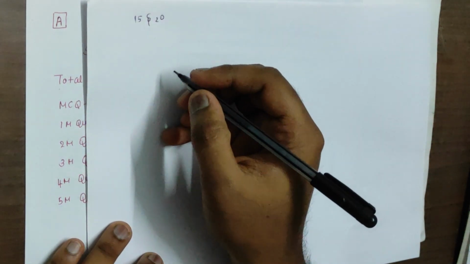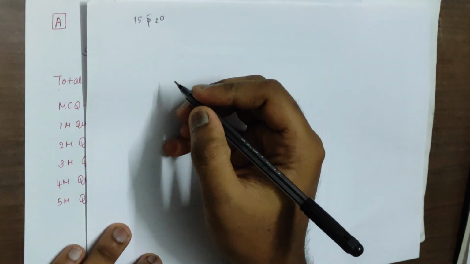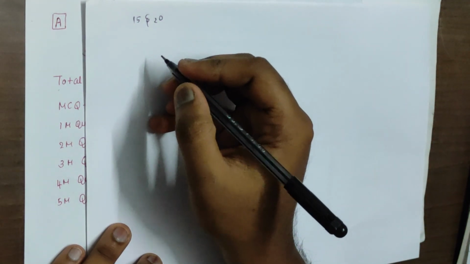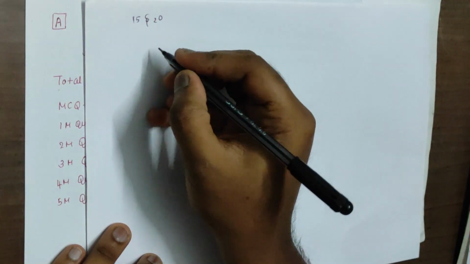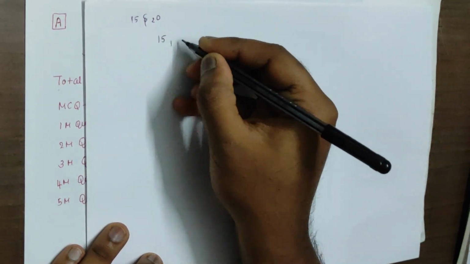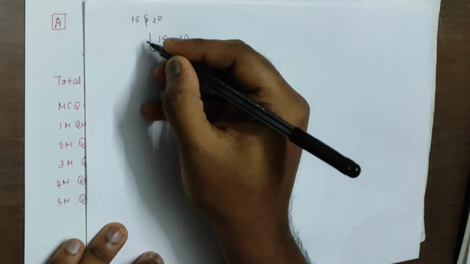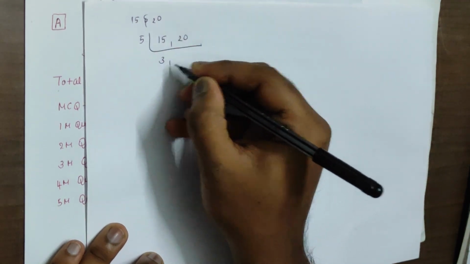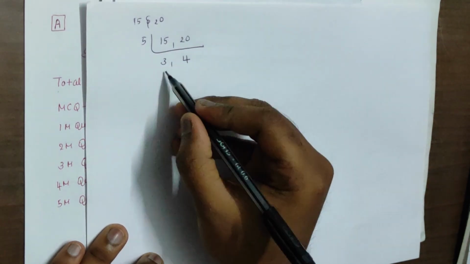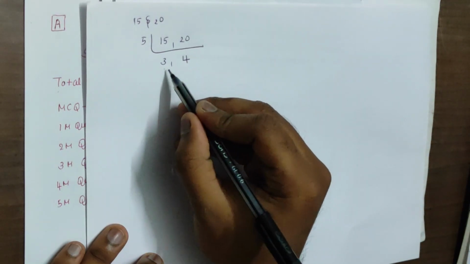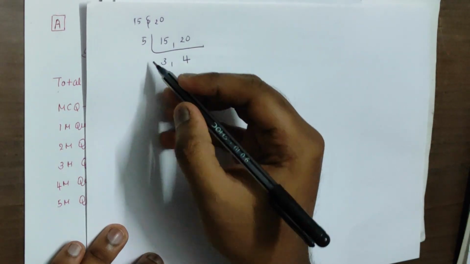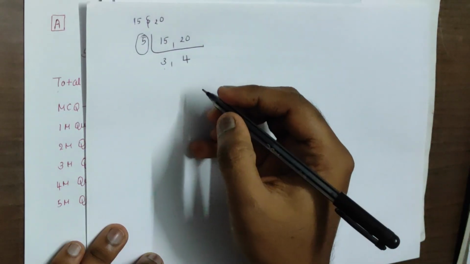So first we'll find the HCF. HCF is highest common factor, the number which is a common factor which divides both the numbers. So we'll find the HCF of these numbers. 5 3s are 15, 5 4s are 20. Now from here onwards you can't divide 3 and 4 any further. So this is the HCF of these numbers.